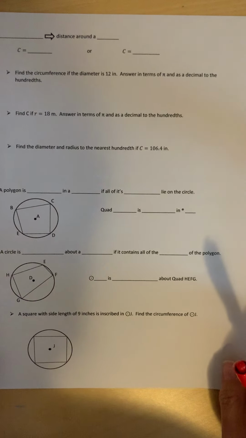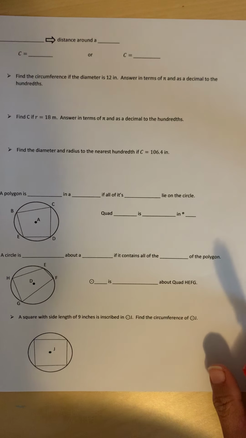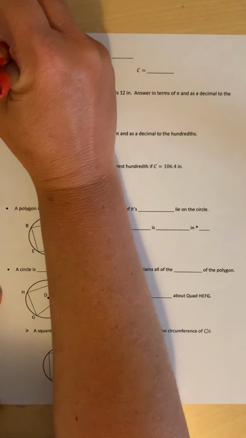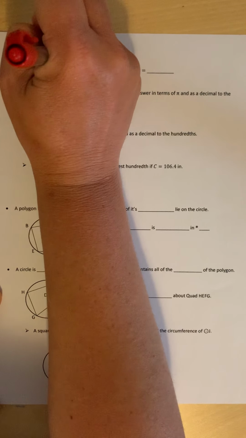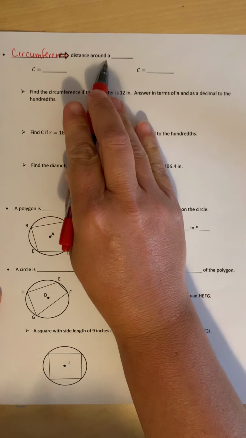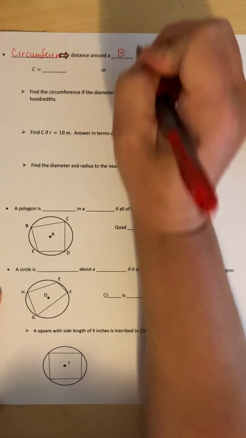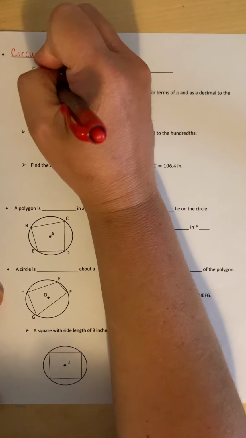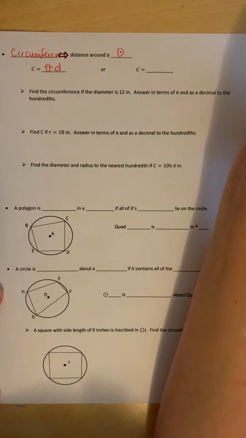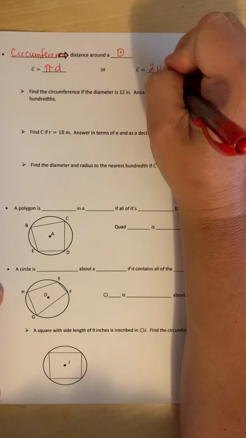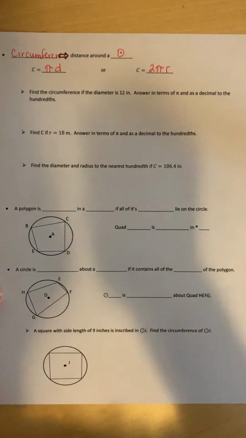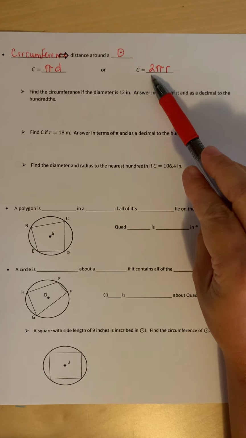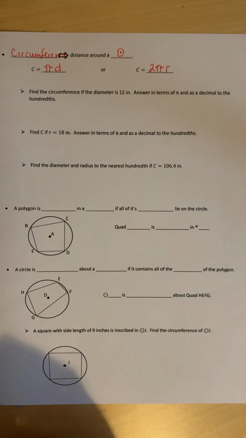Now we're going to talk about circumference. So circumference is the distance around a circle. Remember, that is a symbol for circle. So your circumference, you may be familiar with the formula pi times diameter, or you may be familiar with 2 pi times your radius. And the reason why this one's going to be 2 times pi times r is because, remember, you got to multiply by 2 to get to your diameter.